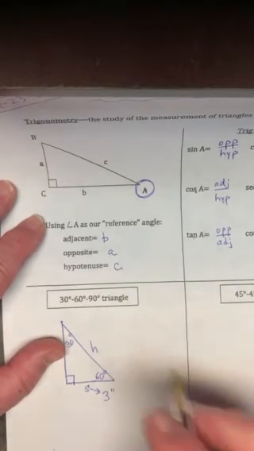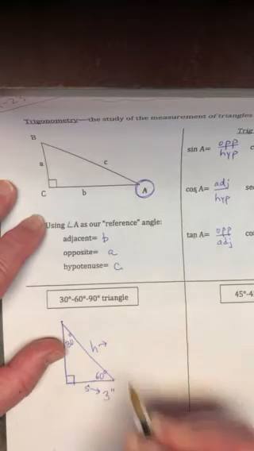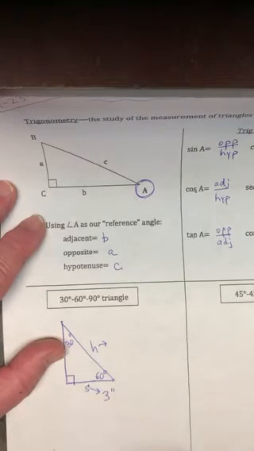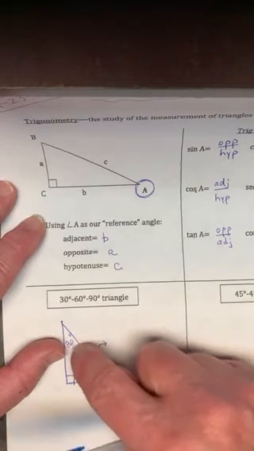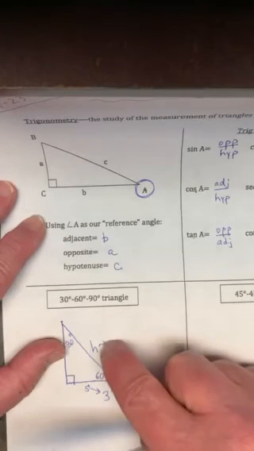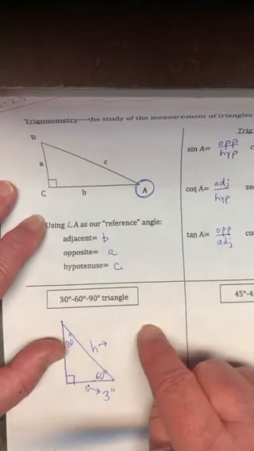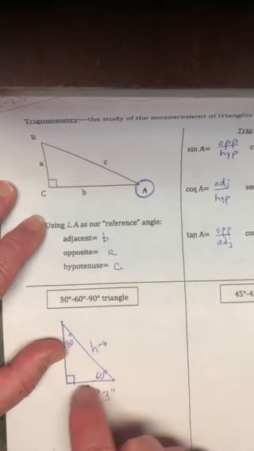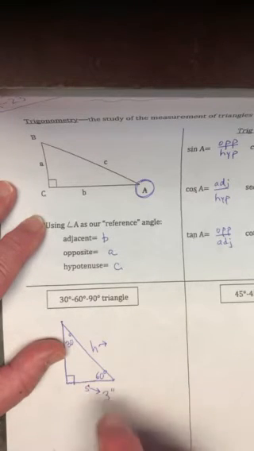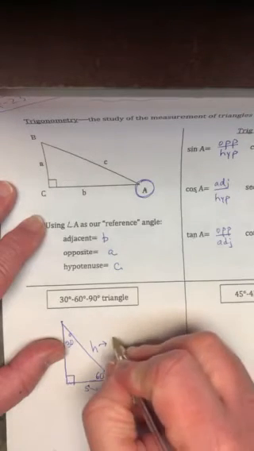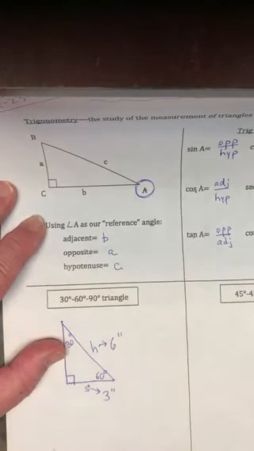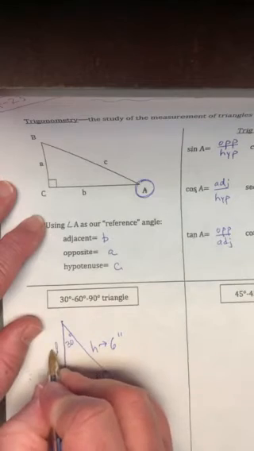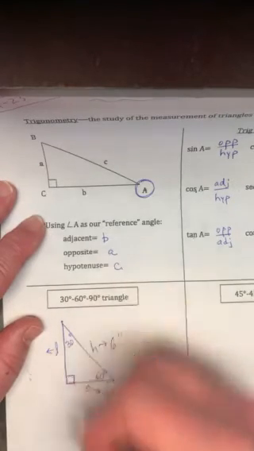First of all, the hypotenuse of that triangle is always twice as big as whatever the short side is. So if the short side, the little side here, is 3, you double it, you times it by 2, the hypotenuse would be 6.